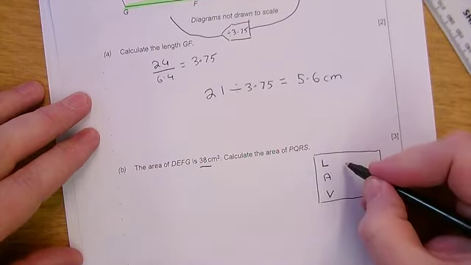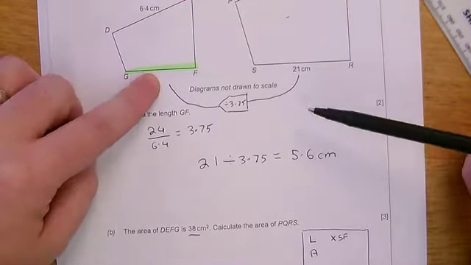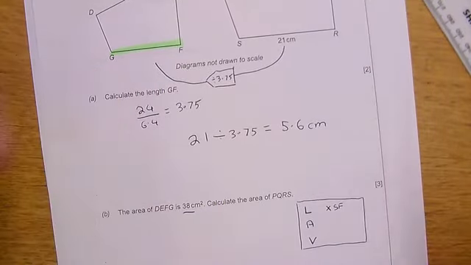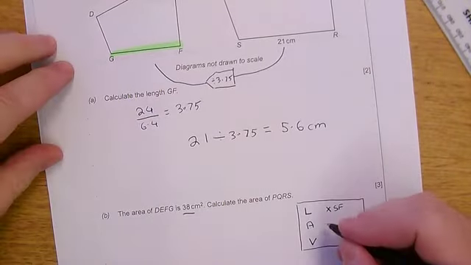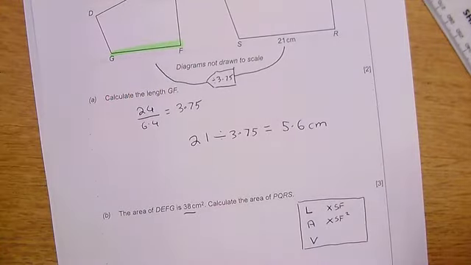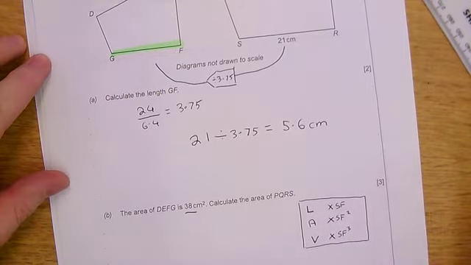So when we're going length to length, we times our scale factor. Because what we did above there, we went from a length to a length. So we just multiplied or divided by a scale factor. If we're going from area to area, area is squared. So it's times scale factor squared. If it was volume, it would be times scale factor cubed.